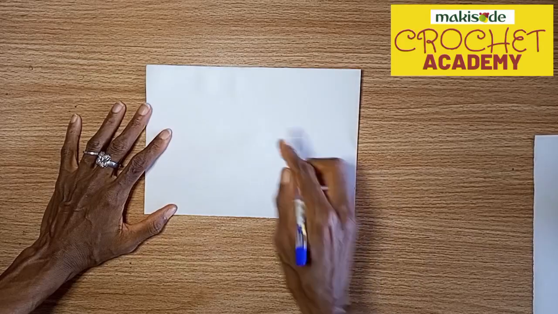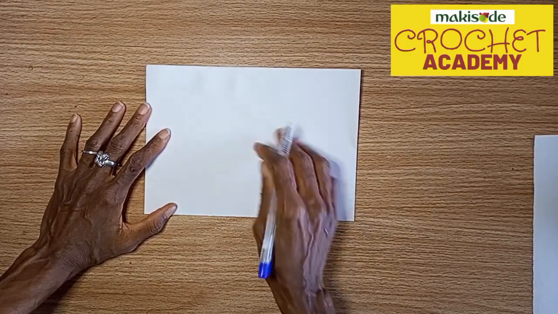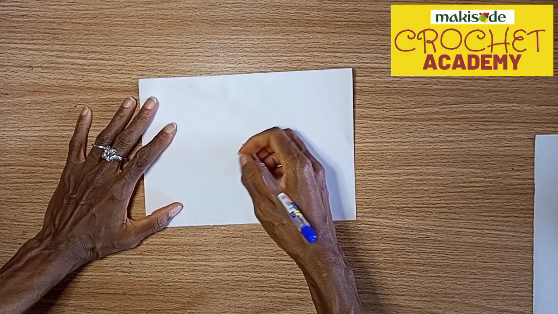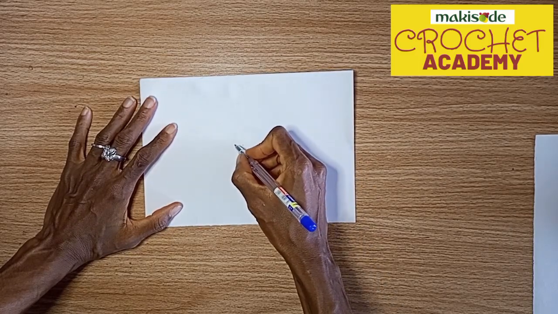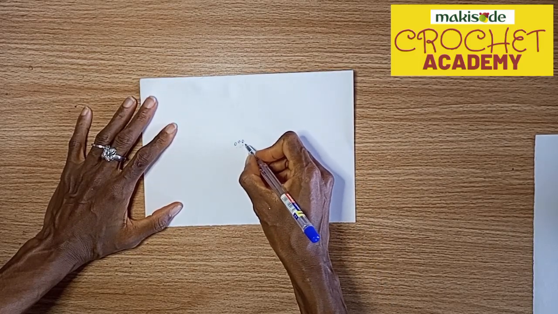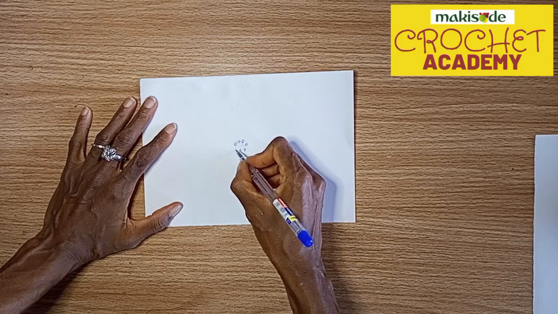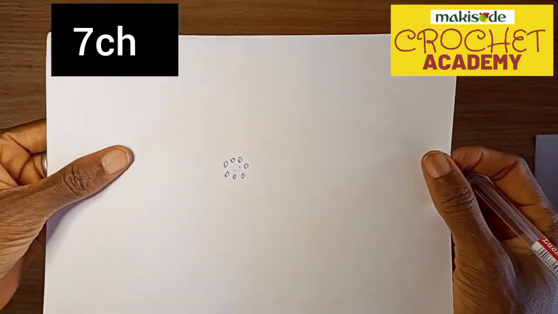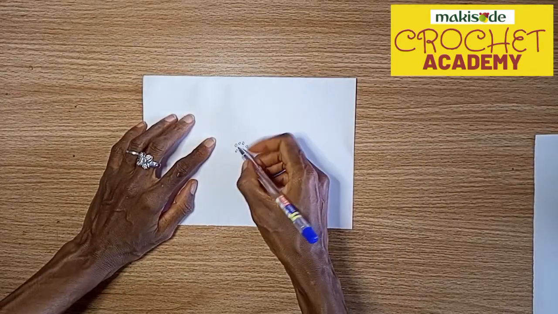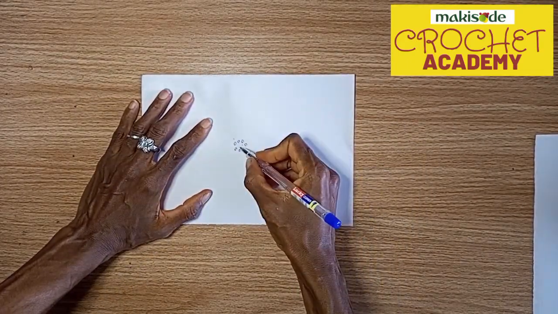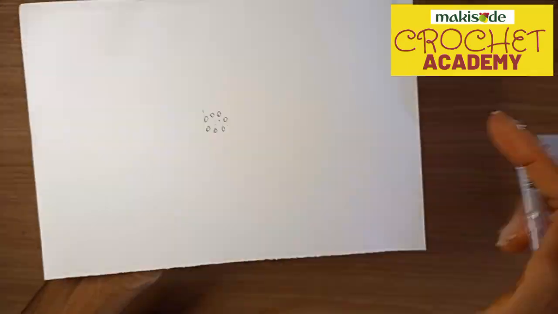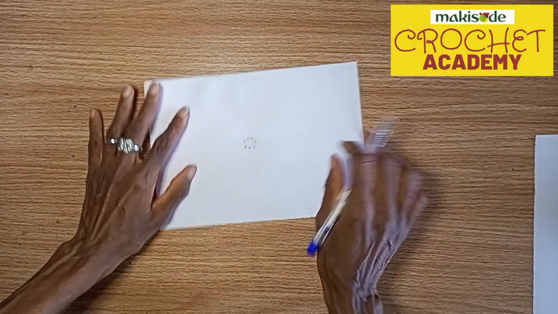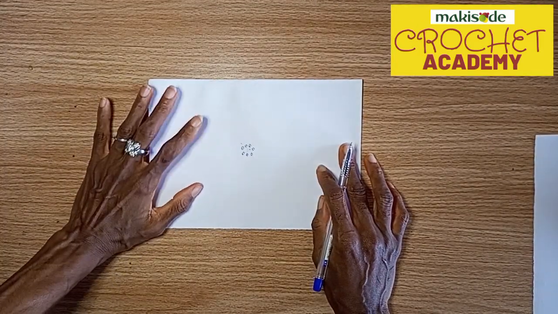So rather than work with a magic circle, we decided that we're going to work with chains. Our foundation chain was 7 in number. Then we slip stitch the last stitch into the first stitch, of course, and then into this tiny little circle that the chain forms, we're going to be inserting 16 double crochet stitches.